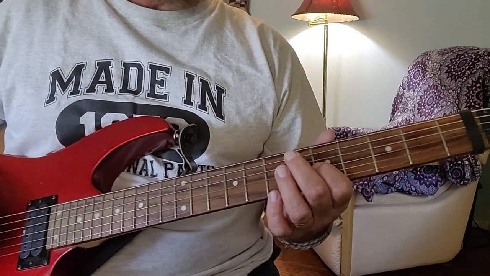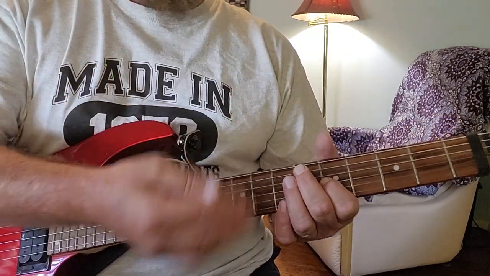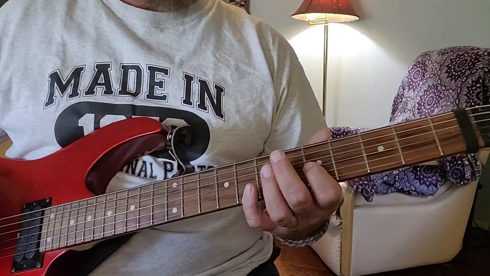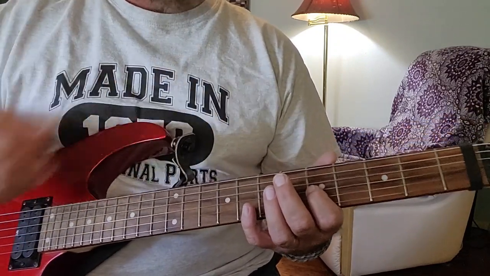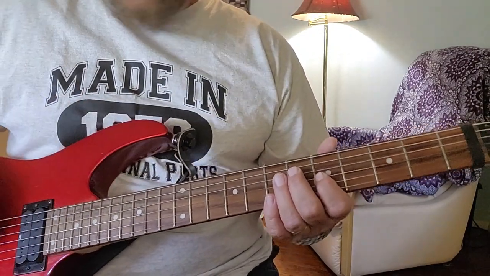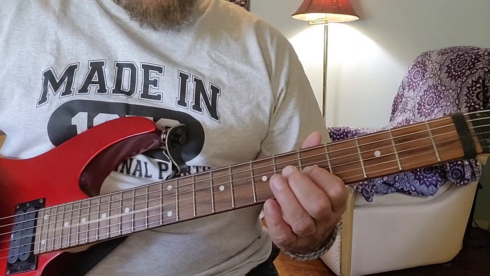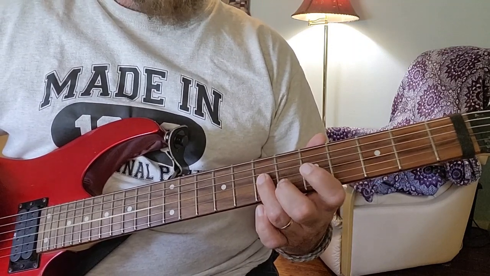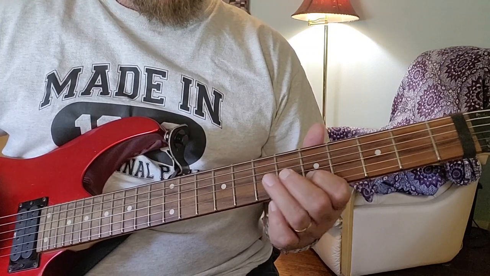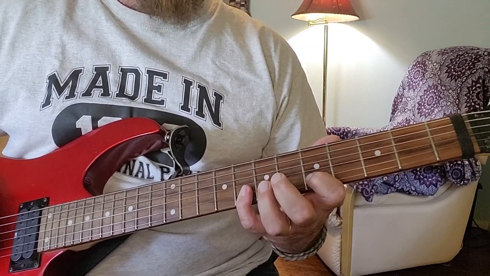And there we have the C major scale all in one 4 fret position, which also makes for a really good finger exercise because you get to separate what each finger is going to do. On that one, you're doing the 1st and 3rd fingers. On the next one down, you've got the 1st, 2nd, and 4th.